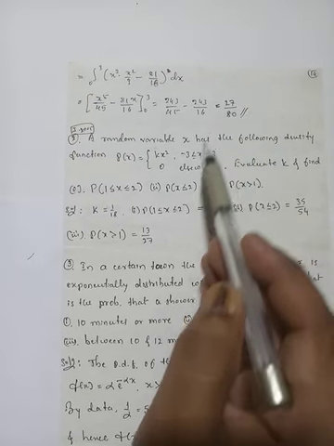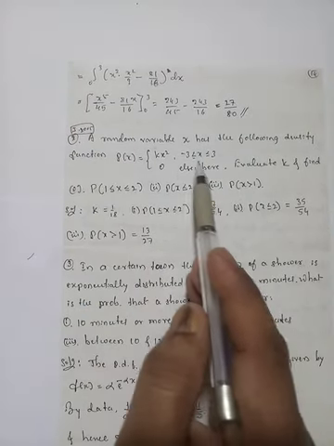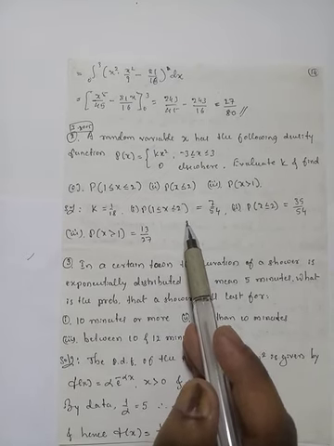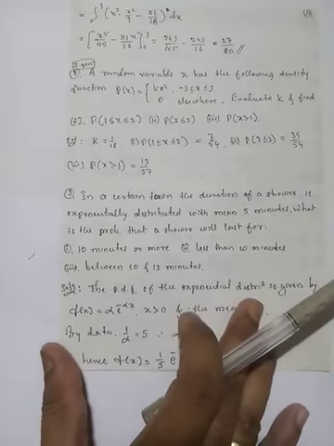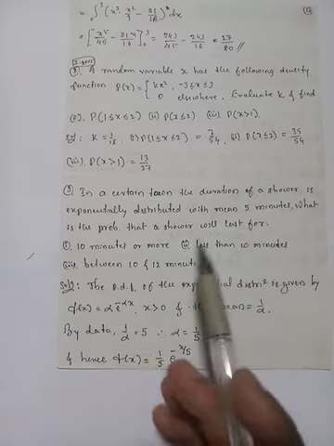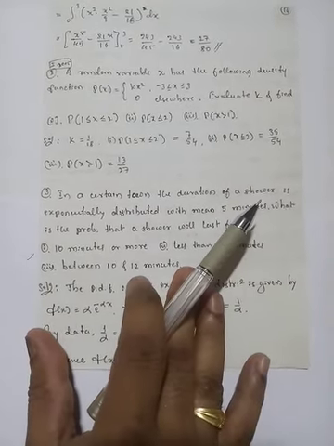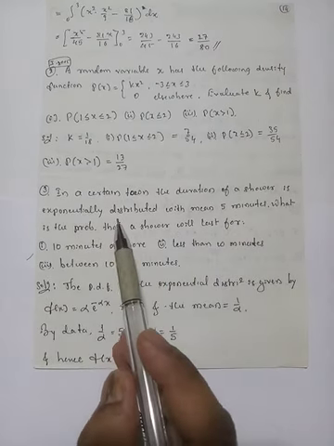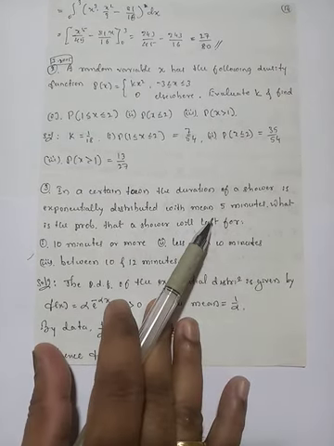This is the one problem, and the second problem is very similar to the previous. So this problem you can practice. Now the third type of problem, here we have a statement problem. Now using the exponential distribution we find the required probability.